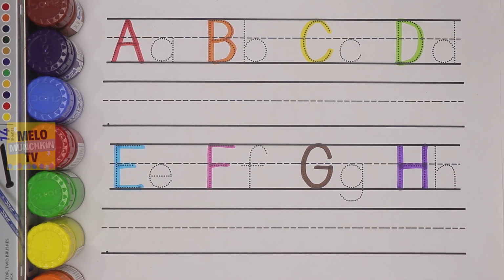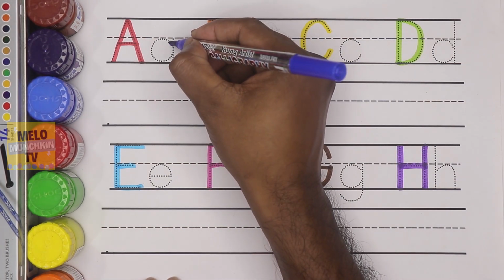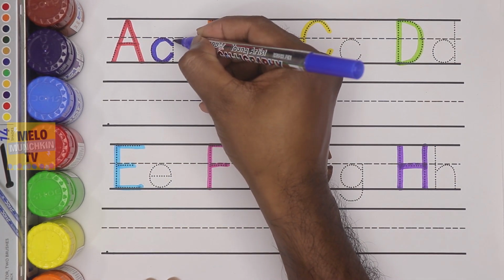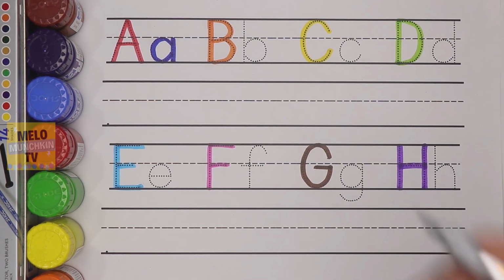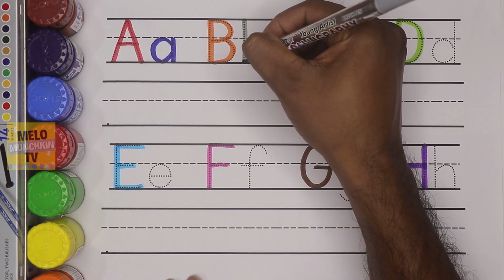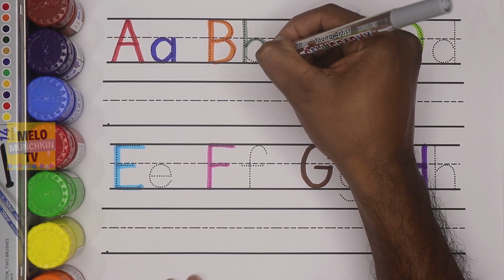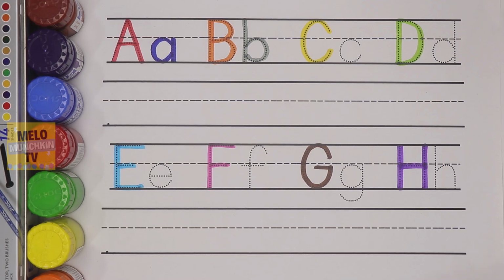So here we have completed our alphabets in capital letters. Now we'll learn to write in small letters. Okay. So here first I'll take dark blue color and write the letter A. This is small letter A. A for apple. Next I'll take gray color and write the letter B. This is small letter B. B for ball.